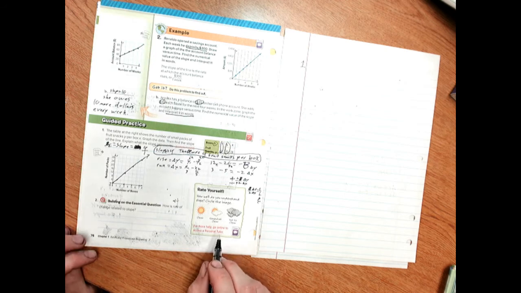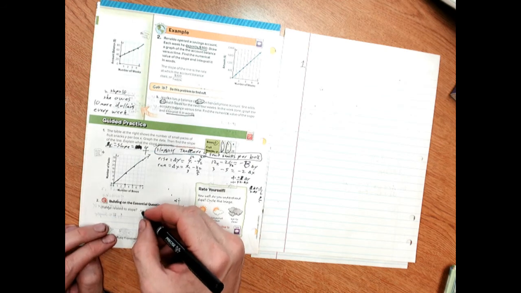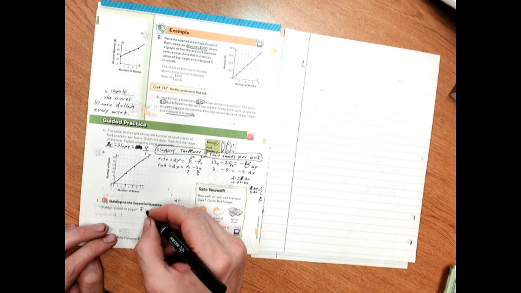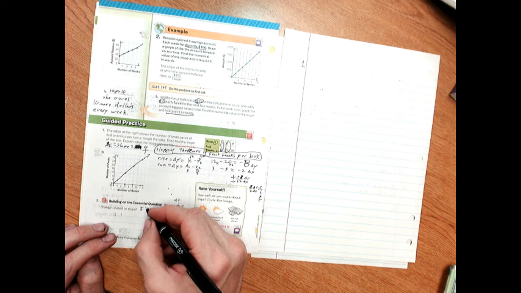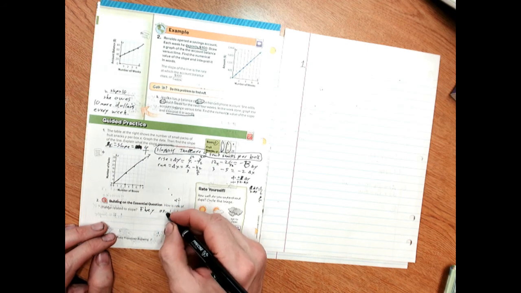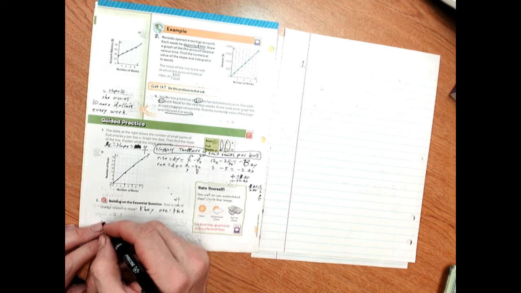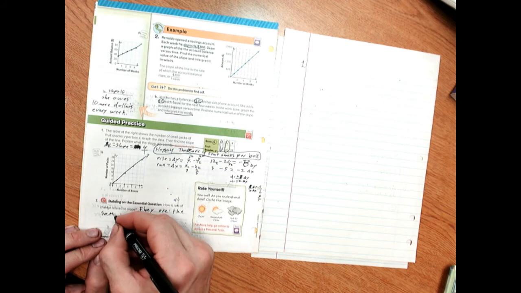Next up, how is the rate of change related to the slope? The rate of change is equal to the slope. They are the same.